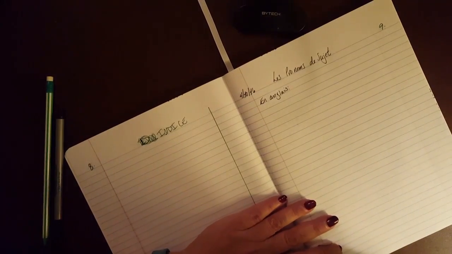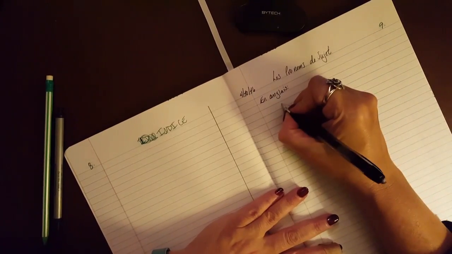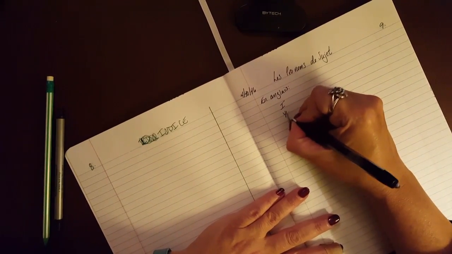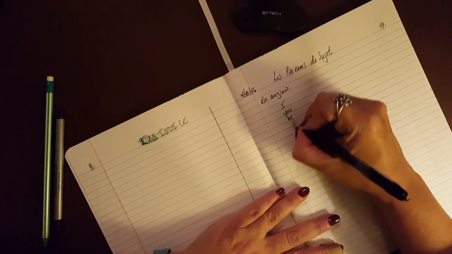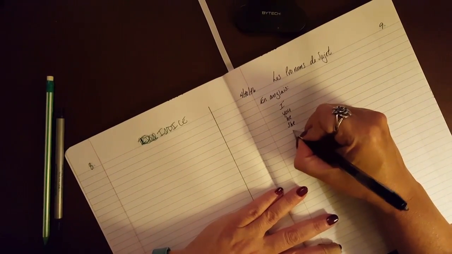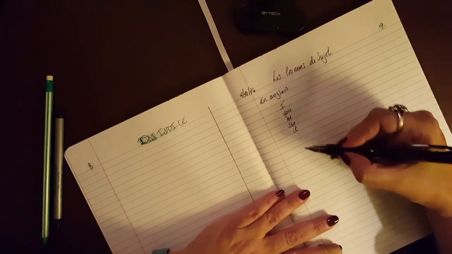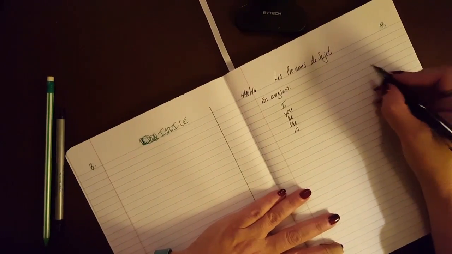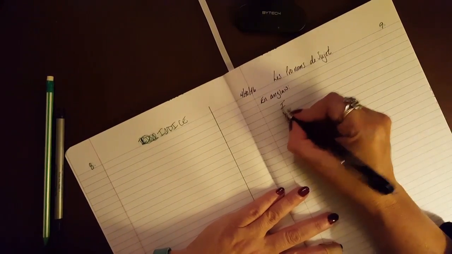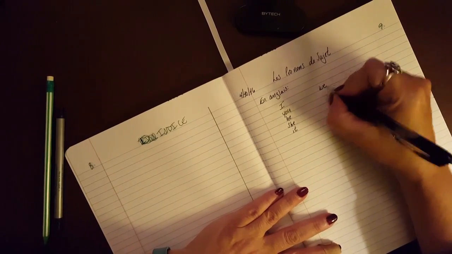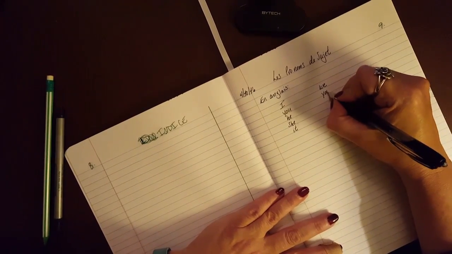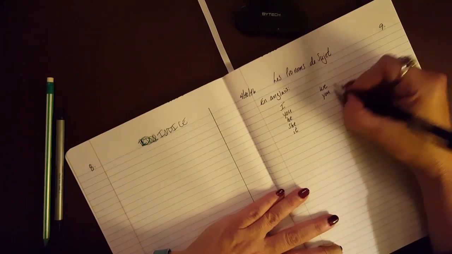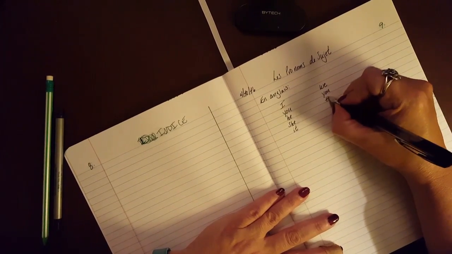En anglais, the subject pronouns are I, you, he, she, and it on the singular side. And then in another column, let's put the plural. The plural of I is we. The plural of you is you plural. Plural of he, she, and it are they.